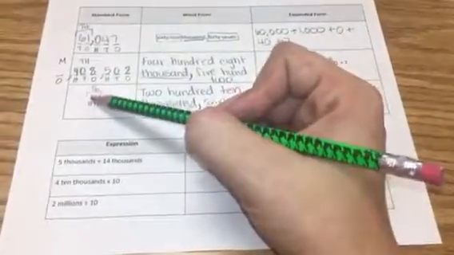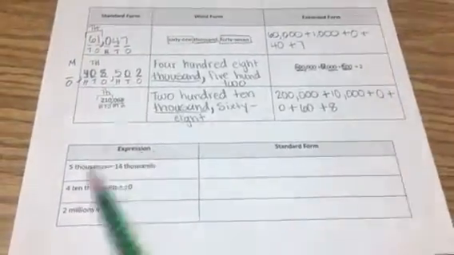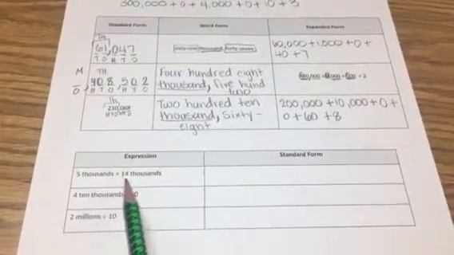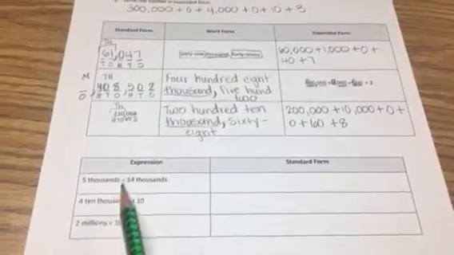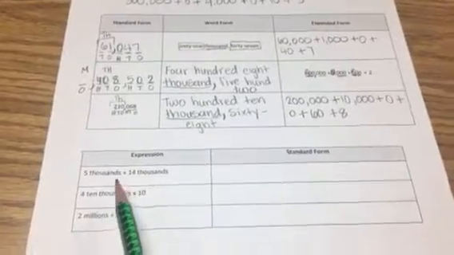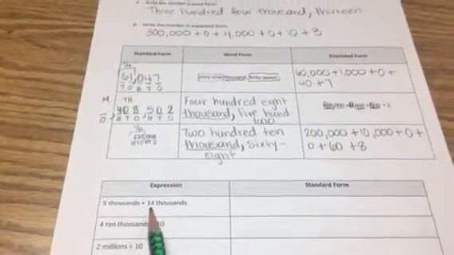As easy as that, guys. You just have to make sure you break apart each digit and its value and add them all together. Alright, last part. Yesterday, I noticed that y'all struggled with writing out the standard form first. I need y'all to do that because you're guessing and you're getting it wrong. We have 5 thousands plus 14 thousands.